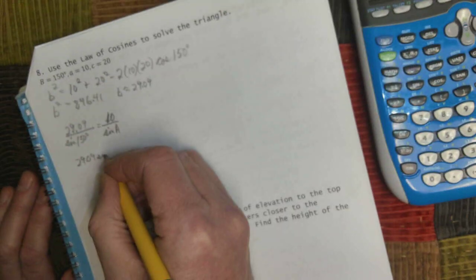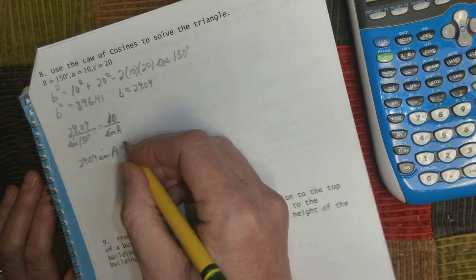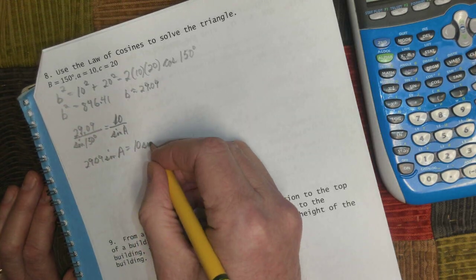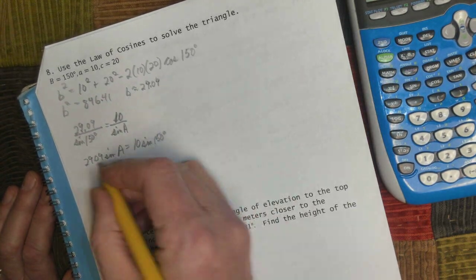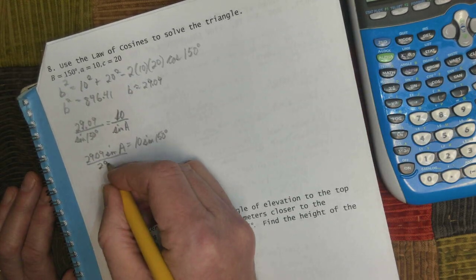29.09 sine A equals 10 times the sine of 150 degrees. Divide by 29.09.